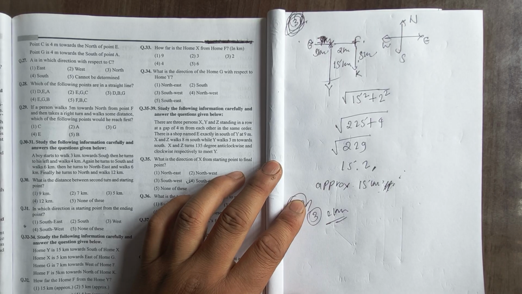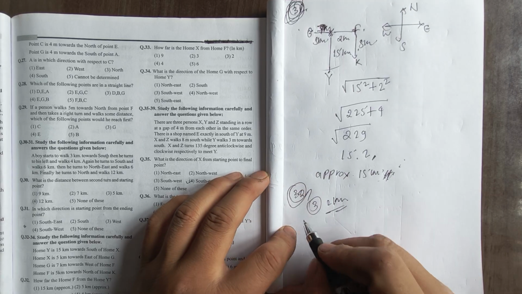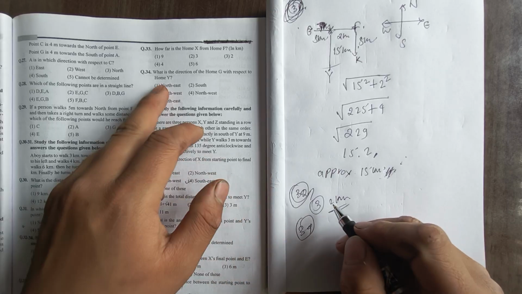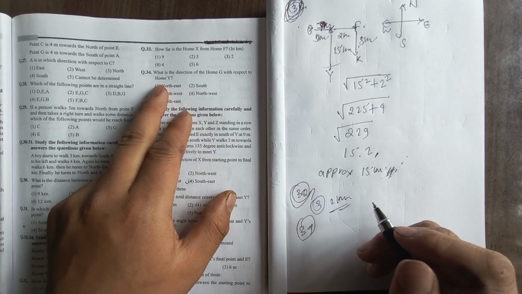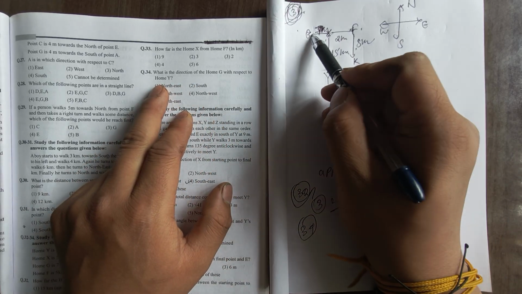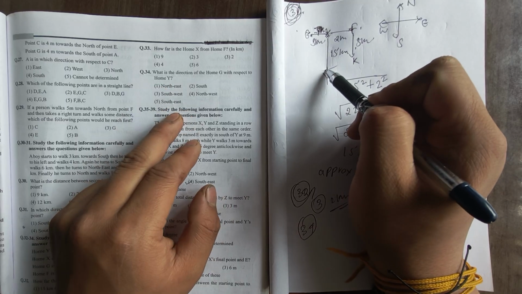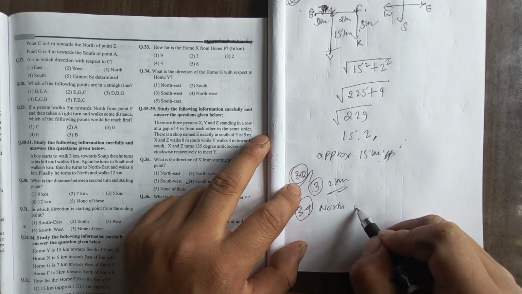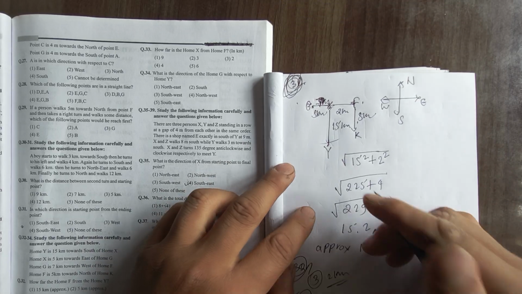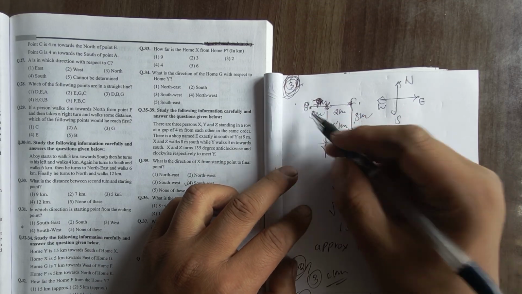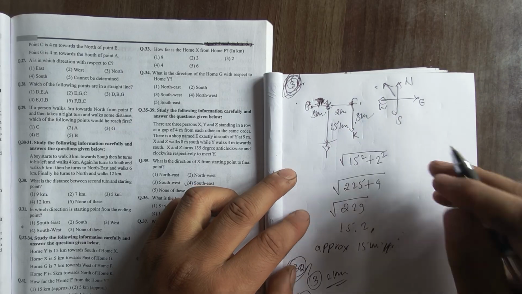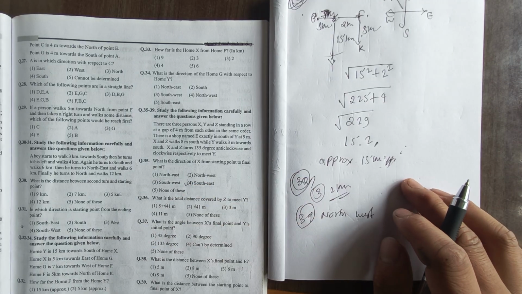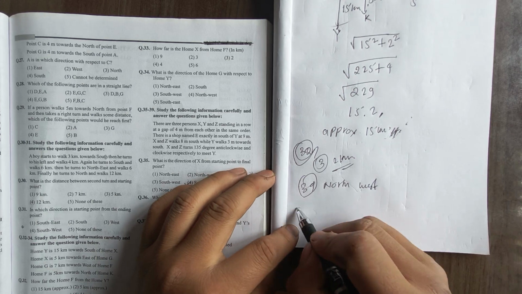So now let's solve question number 34. What's the direction of home G with respect to home Y? Home G with respect to home Y. Northeast direction or northwest direction? Northwest. Home Y, home G. So northwest direction over here. So now let's solve question number 35.